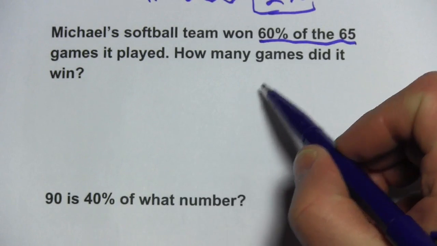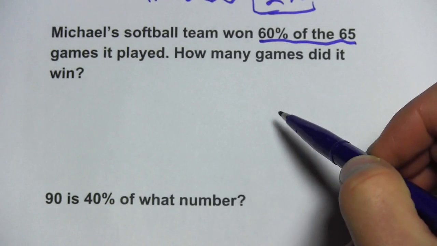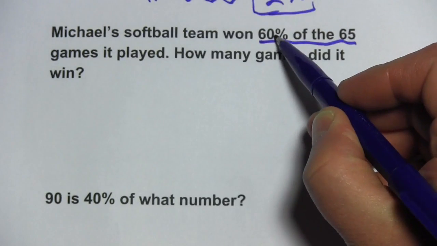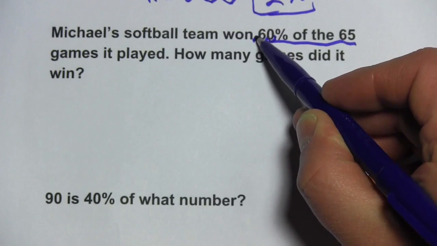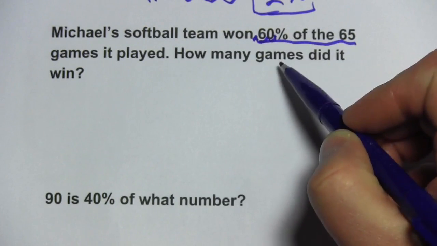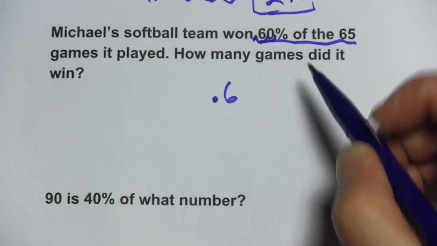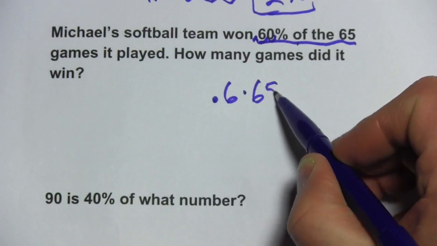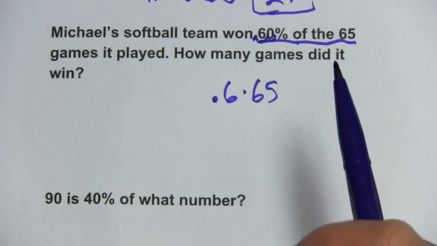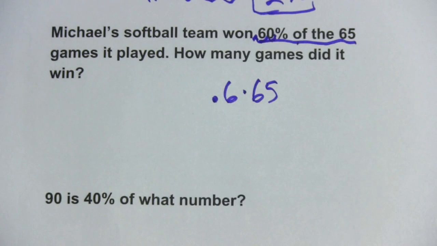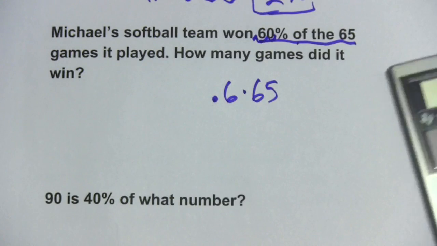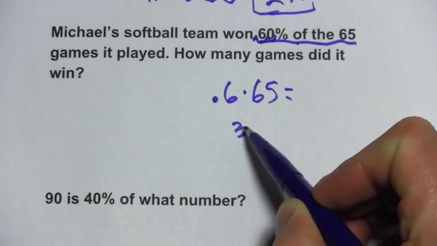So let's just translate that part. So 60%, actually let's convert 60% to a decimal because we need to do our calculations with decimals, not percents. So I'm going to move my decimal point 2 places to the left to convert from percent to decimal. So I get 0.6. So 0.6 of, and remember of is multiply, 65 games played. That is going to be the answer for how many games it won. So let's try that. 0.6 times 65. And we get 39 games.